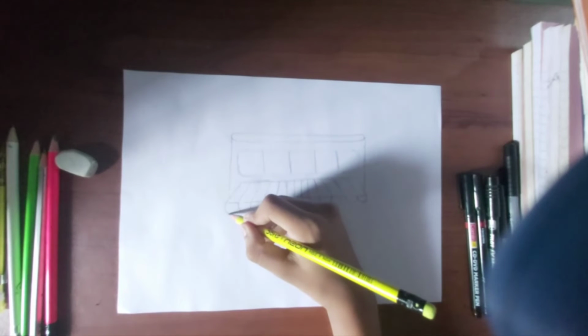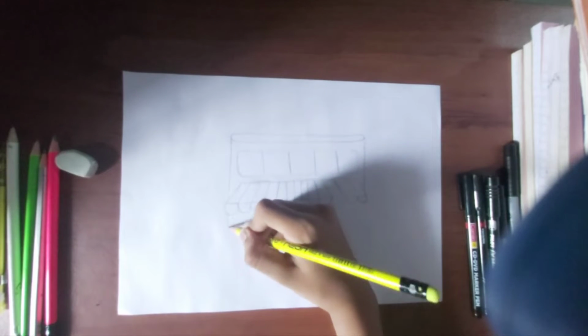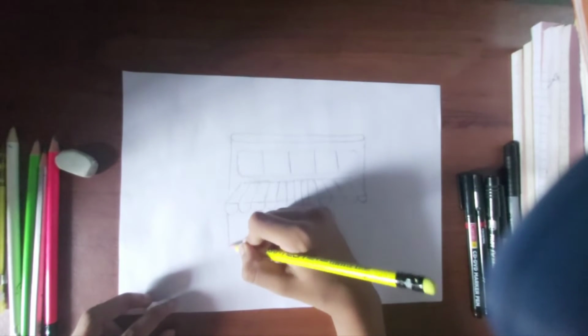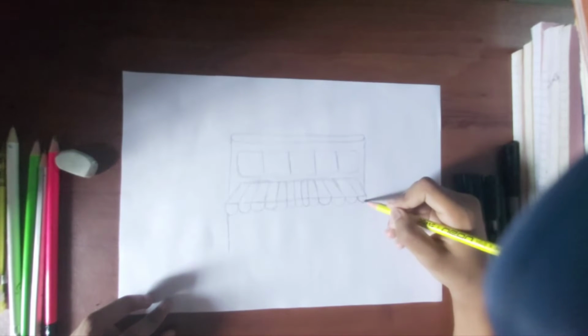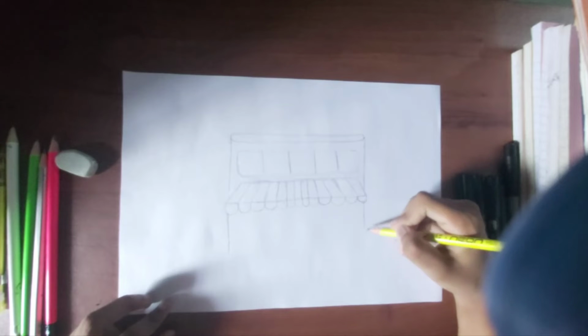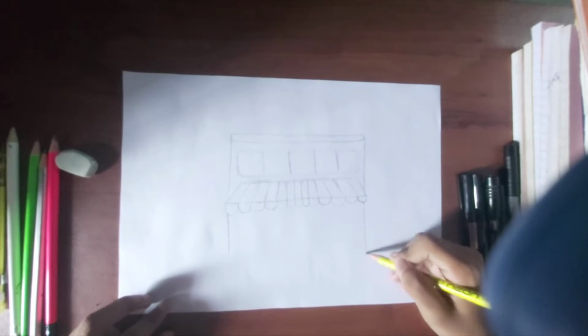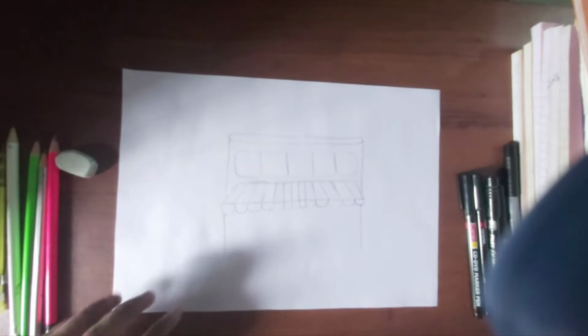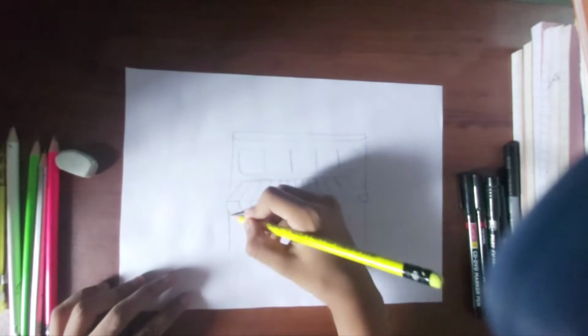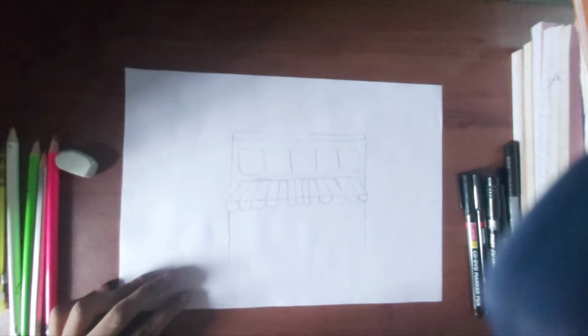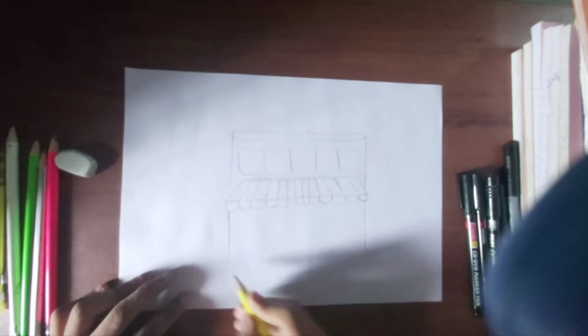Now let's go over from here, over till here, and do the same on the other side.